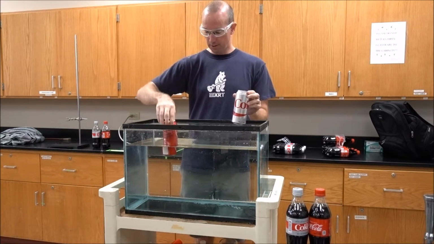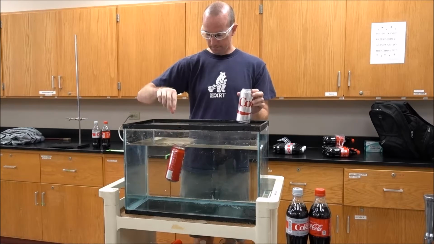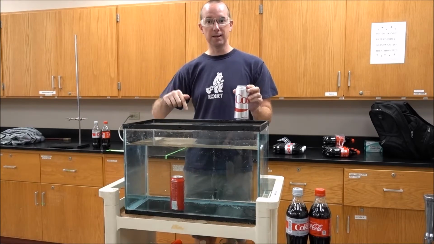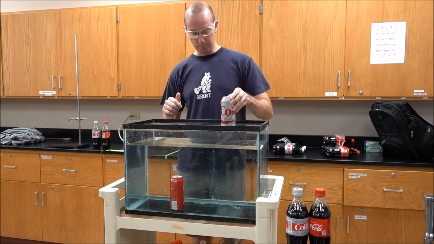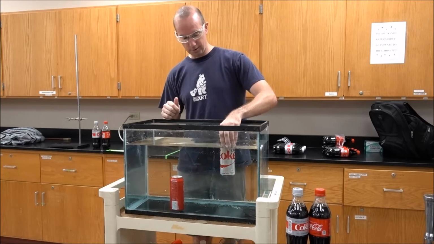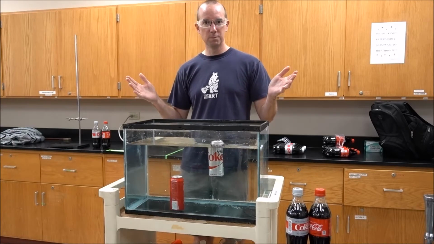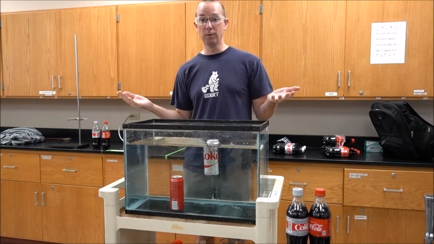This is water. This has a density of about 1 gram per milliliter. So I'm going to put the Coke in here. We can see that it sinks down to the bottom, so it has a density that is greater than 1 gram per milliliter. I'll put the Diet Coke in here, and it floats, which means it has a density of less than 1 gram per milliliter.